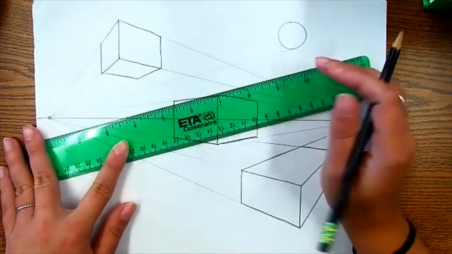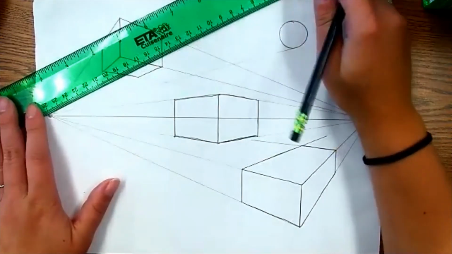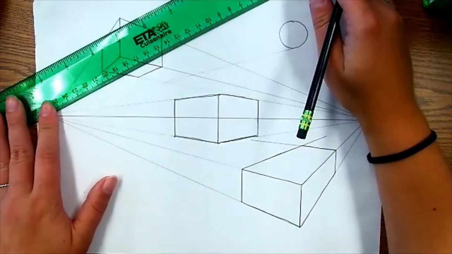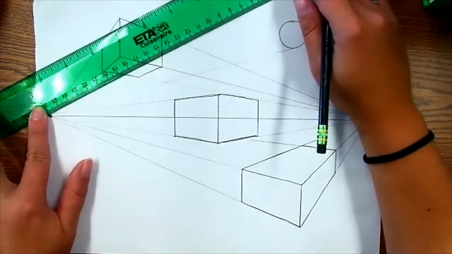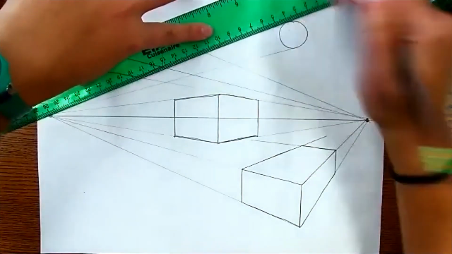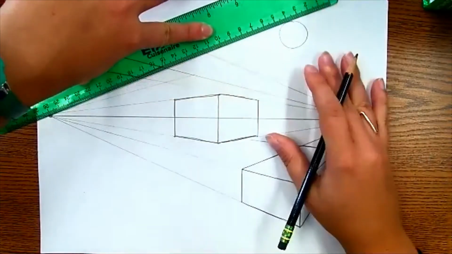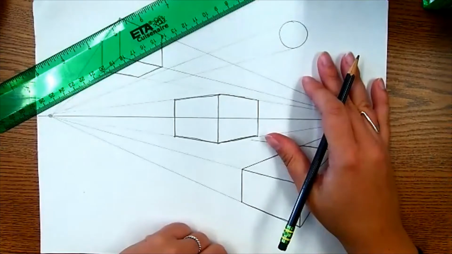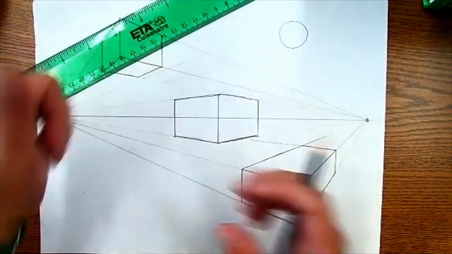Okay. I'm going to do the same thing to the top. I have touching my vanishing point first, kind of like a hinge or a lever. And I'm going to bring my ruler down until it touches my circle. Hold my ruler, and then track this down here, just like that. So now I have my orthogonal lines. These are going to create the outer edges of my cylinder.